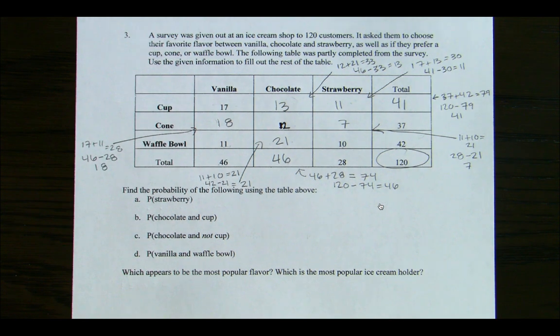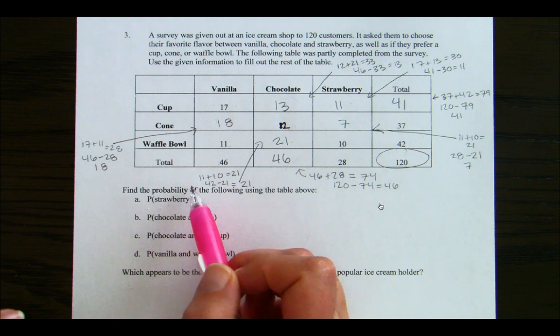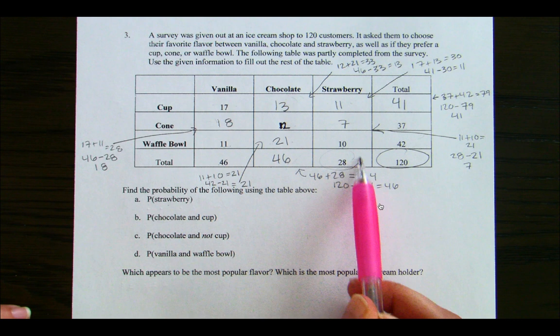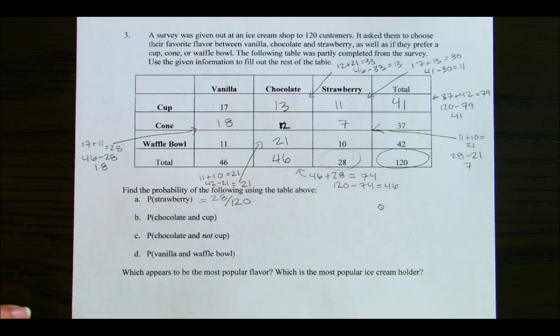We have 120. Let's take a look. I want to find the probability that a customer bought strawberry. If I'm only looking at strawberry, there were 28 total strawberries sold out of the 120. So I have 28 out of 120. If the problem asks you to simplify it, make sure you follow the directions and simplify it. If it asks you to write it as a decimal and round to a certain point or provide a percent, make sure you follow those directions. For now, we're just leaving it as it is.